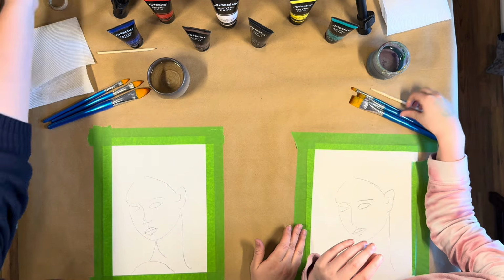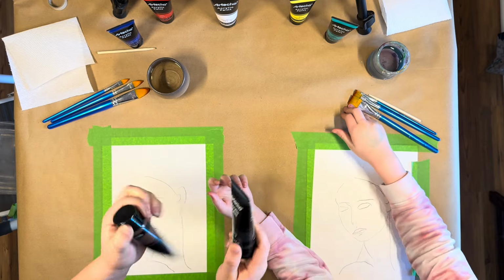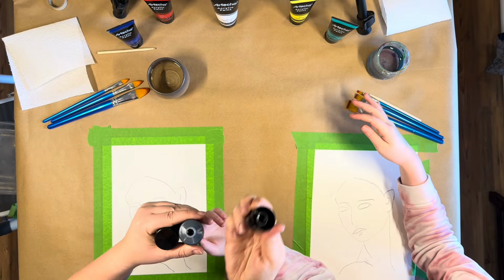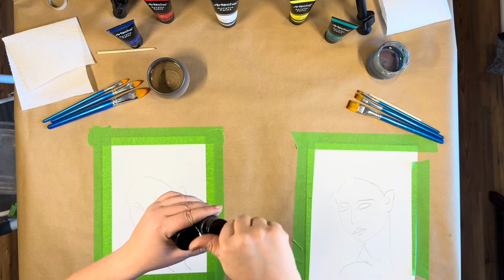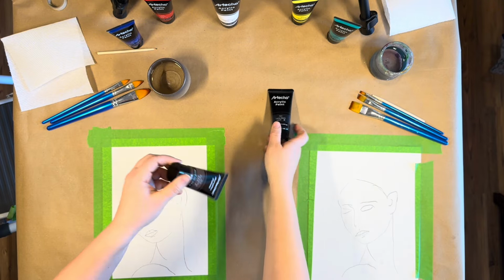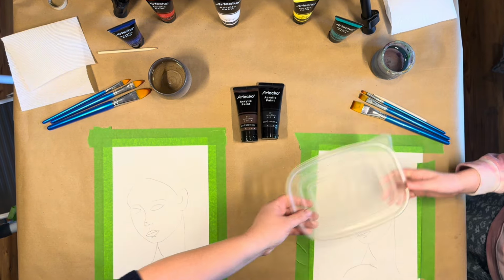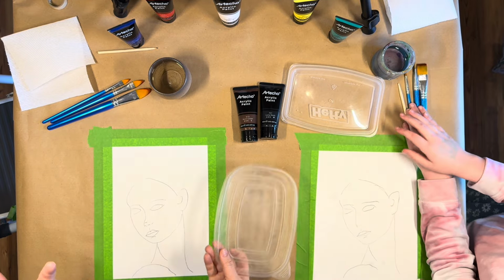Now, how are we going to do that? You'll say, well, we're going to need to open our acrylic paint kits. If you have not opened them yet, I've already opened these tubes, but if you have not, you're going to want to unscrew the cap, and there'll be a little silver seal right there that you're going to need to take off. Okay? So make sure you've done that.